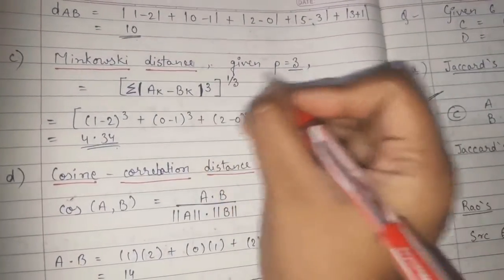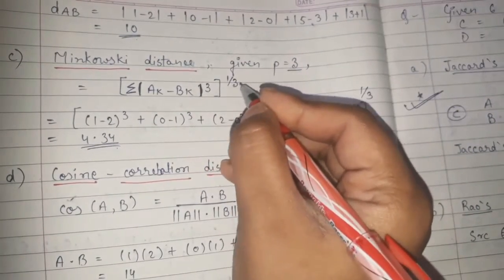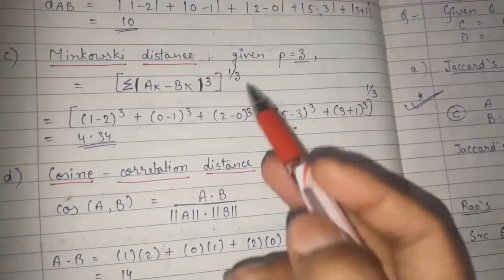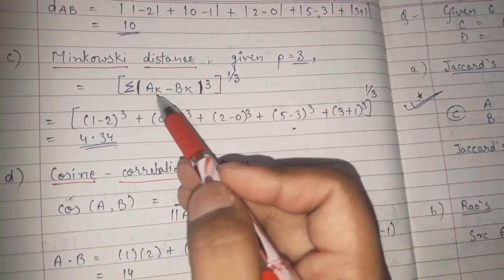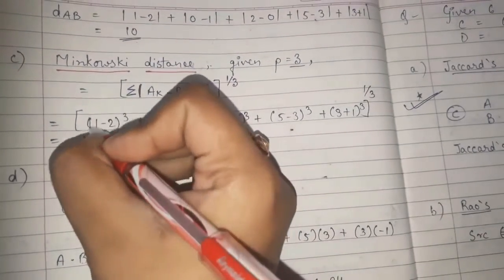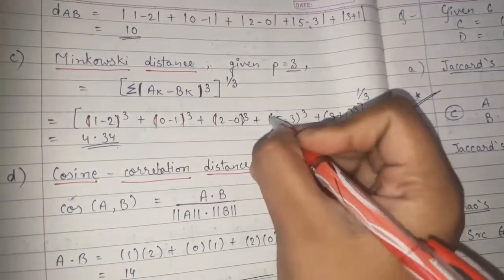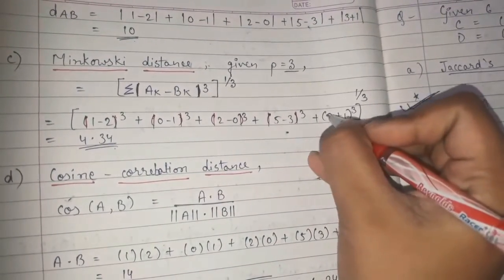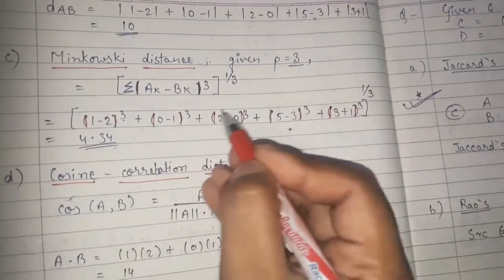See, this will be P, and my P is 3. So here it is 3, and this is 1 by P, that will become 1 by 3. So this is the formula. You simply have to put AK and BK, that is all the respective points of A and B. Simple. These are all modulo. So what you need to do is find the difference, find the cube of the difference, and then add them up.